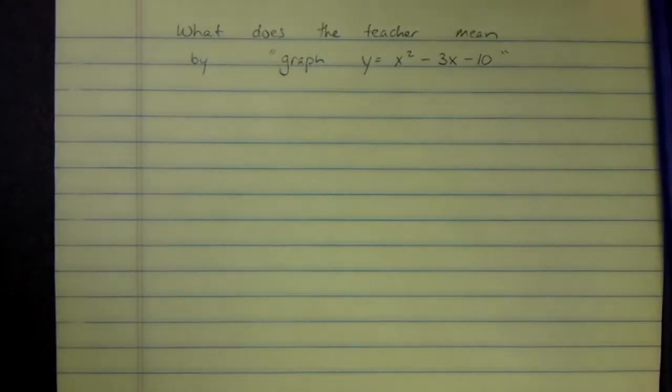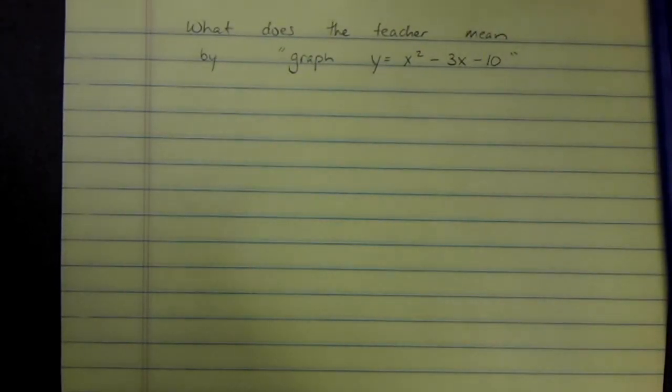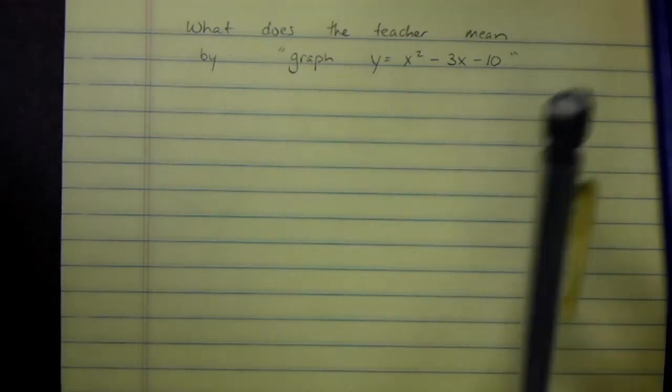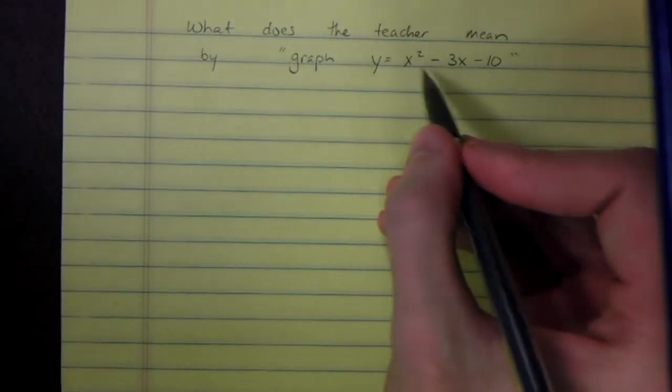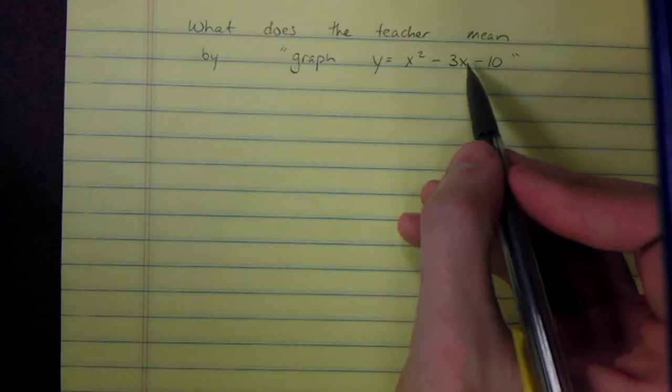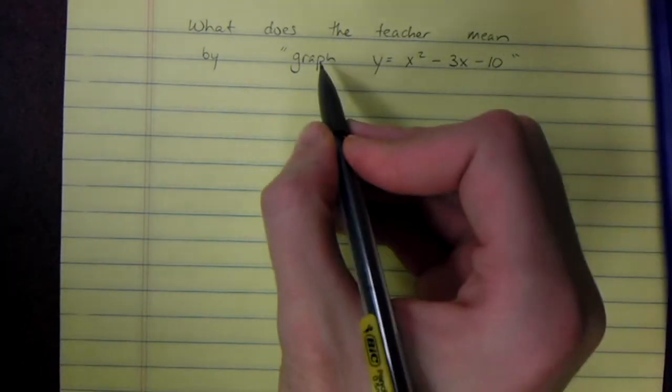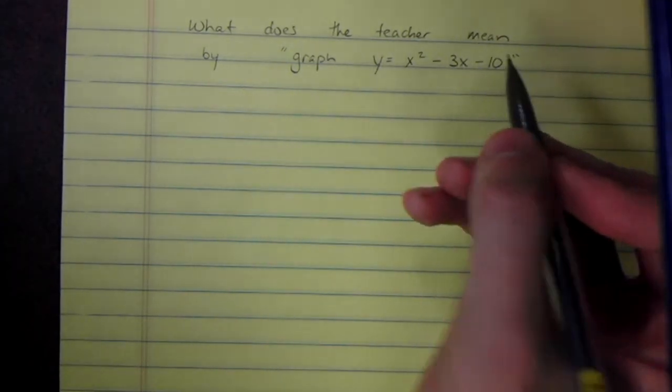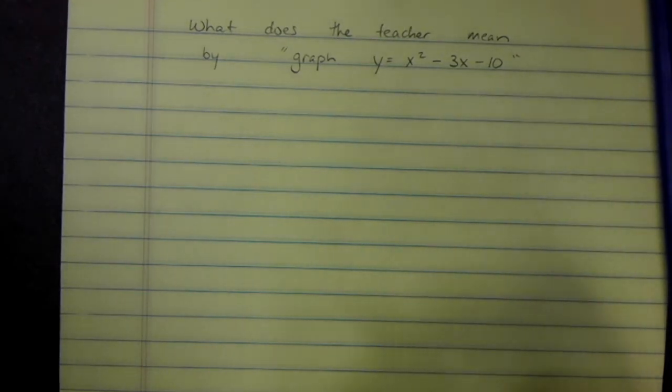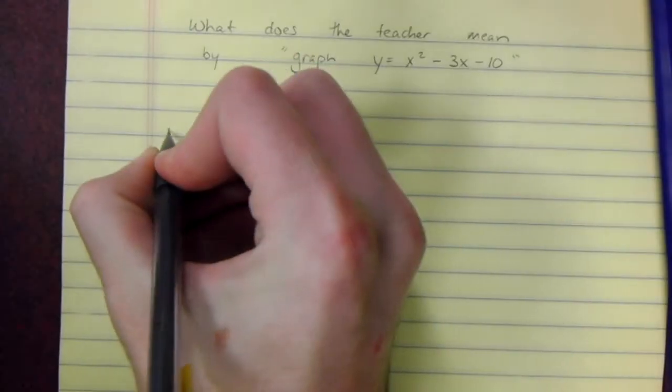Alright, so one more video here of putting everything together. Let's talk about what the teacher means if they just write down "graph y equals x squared minus 3x minus 10." This is just an example. All the directions will say is "graph this," and you have to know that means to look for a lot of different pieces.